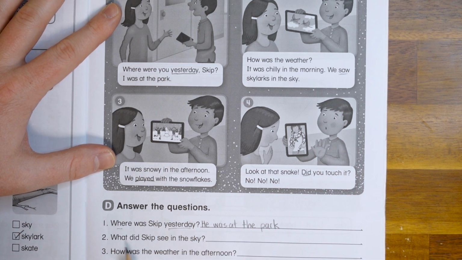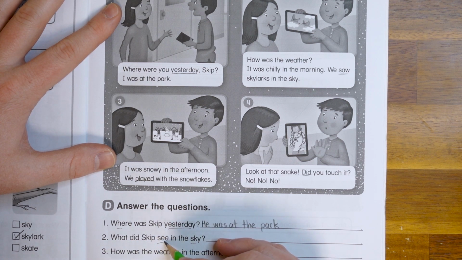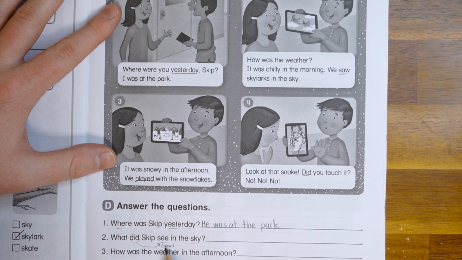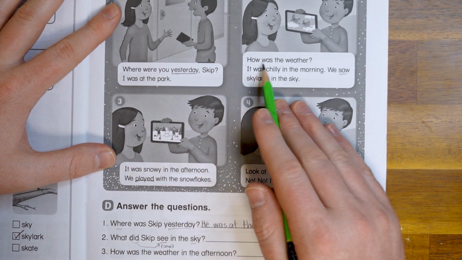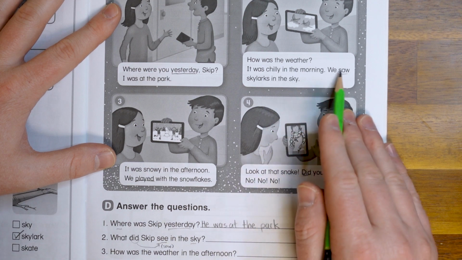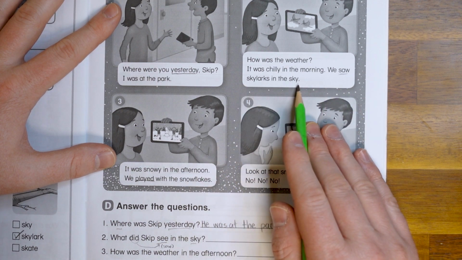Done. Number 2, what did Skip see in the sky? Okay, so we're going to look for sky, but also we're going to look for something that Skip sees. And it's not going to be see because I have this did here. So did is going to change see to saw. So this is what we're going to look for. Skip saw. All right, where do we find it? Skip saw in the sky. Oh, there's saw, and here's the sky. So this is the sentence that has our answer in it.